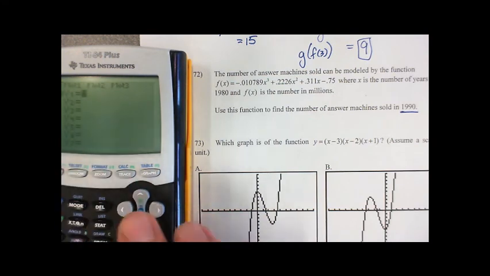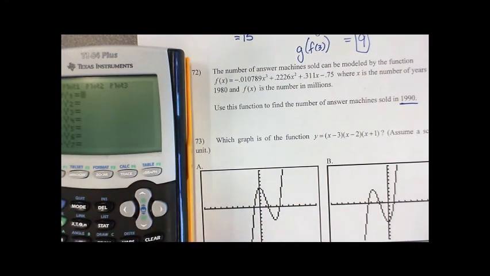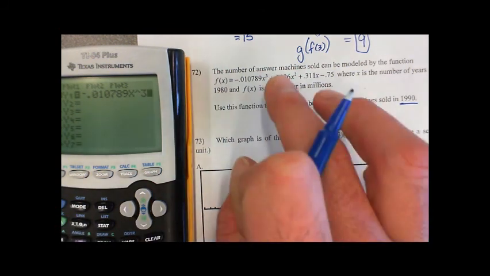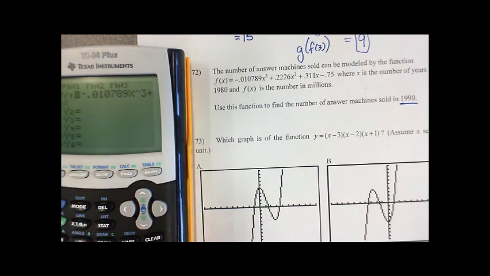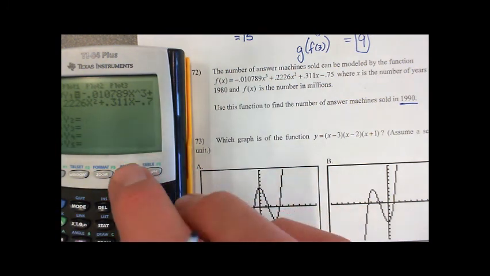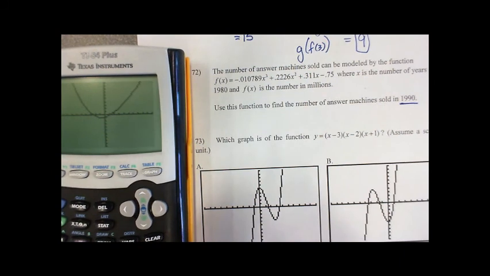Let's first plug it into y equals. We've got negative 0.010789 x to the power of 3 plus 0.2226 x squared plus 0.311 x minus 0.75. Okay, so if we hit graph, here's our graph.